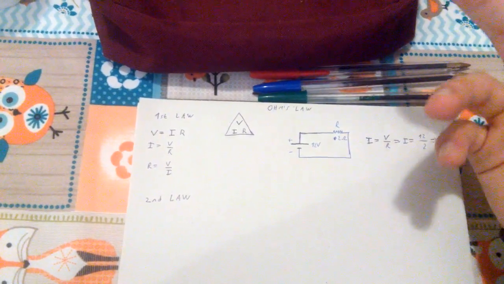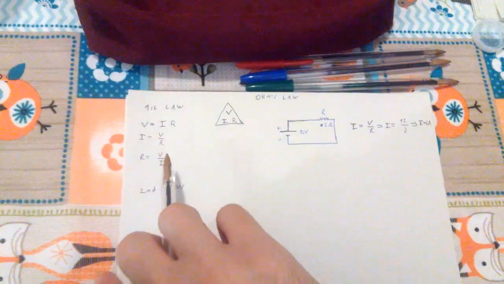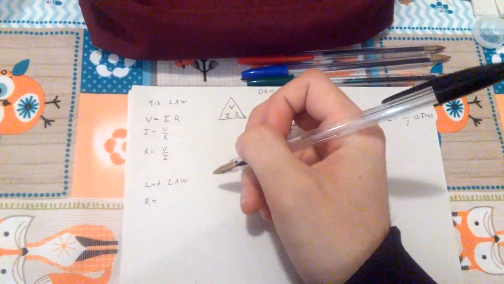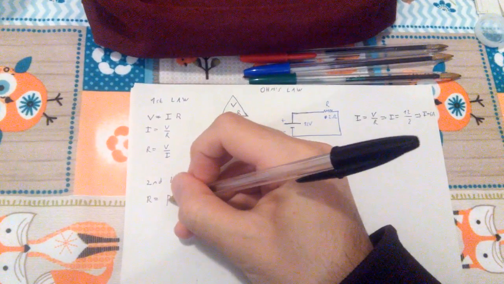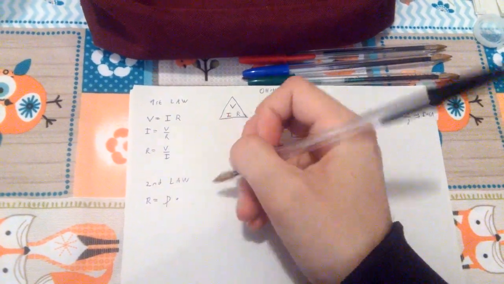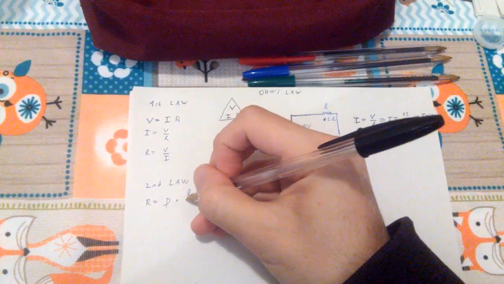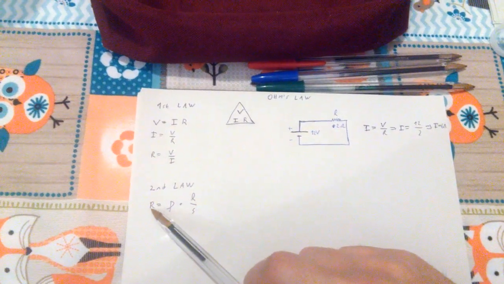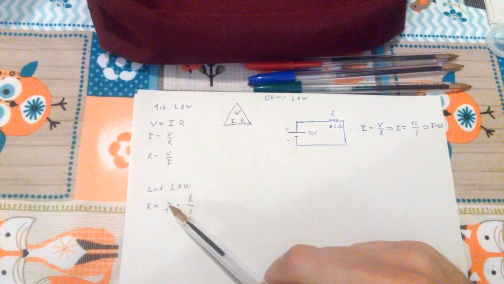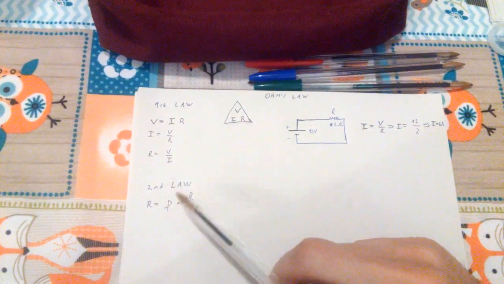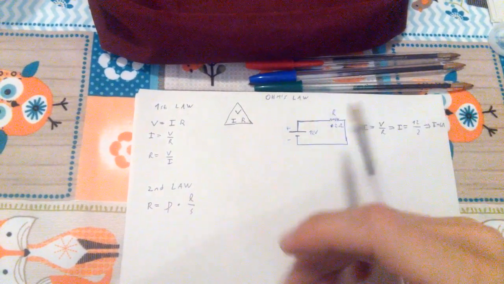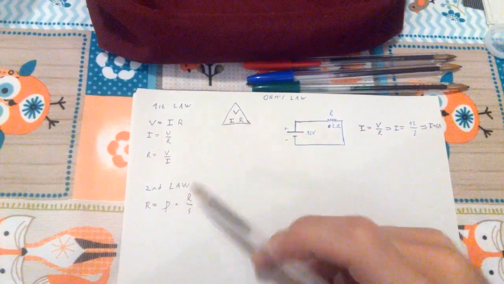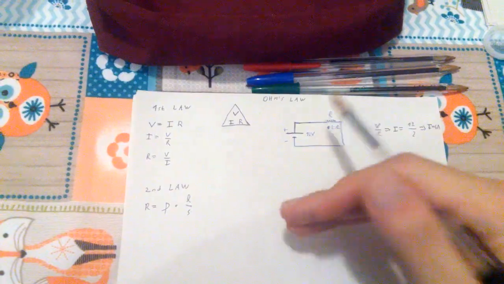But what is resistance? Well, we can define the resistance R as ρ times L over S, where R is the resistance, and ρ is a coefficient, basically a scalar, which is different from one element to the other.